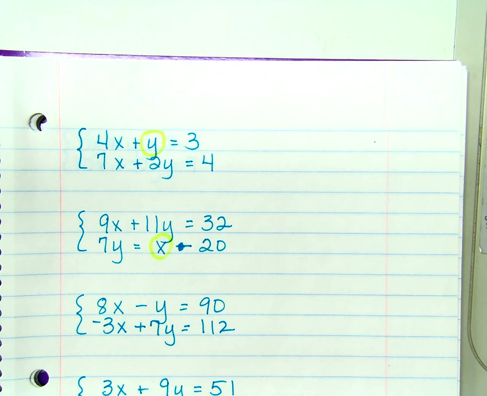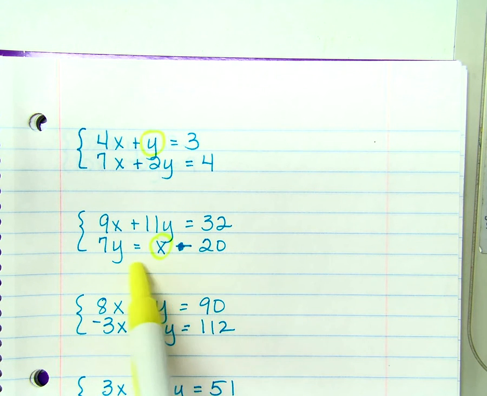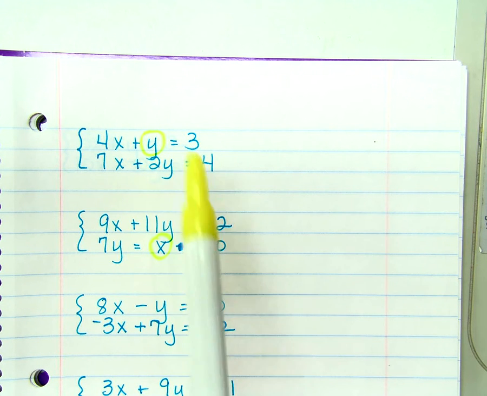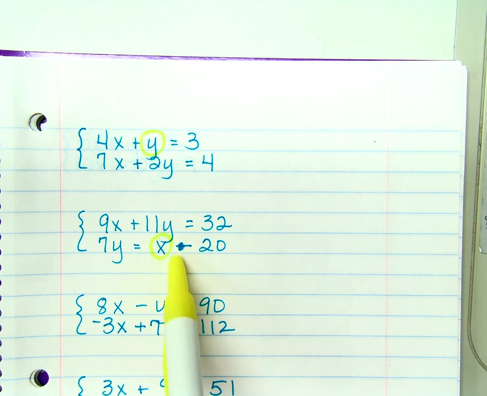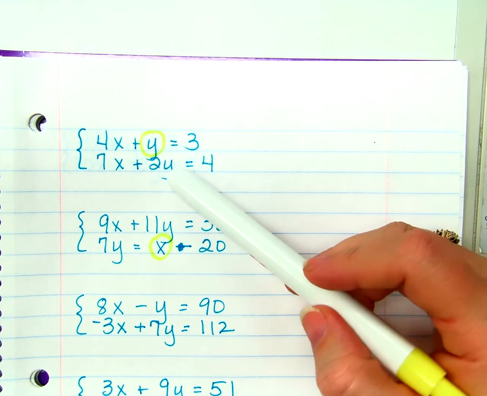Okay, now wait. I'm confused. You told me that you would solve for a variable in the first equation in the first example we did, and one in the second equation in the second example we did? And in the first example, you told me you'd solve for a y, and in the second example, you told me you'd solve for an x? Yes. And that's okay? Yes. Good.